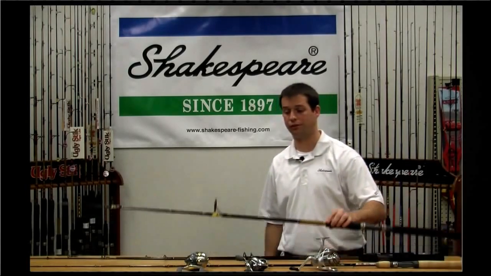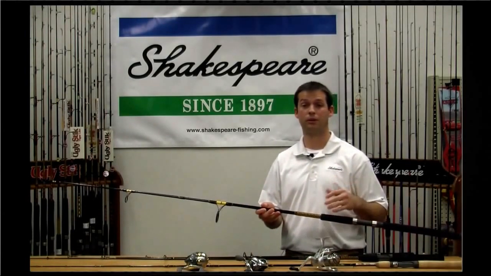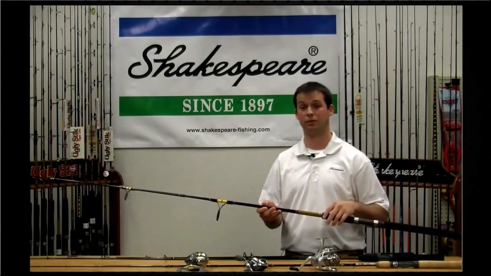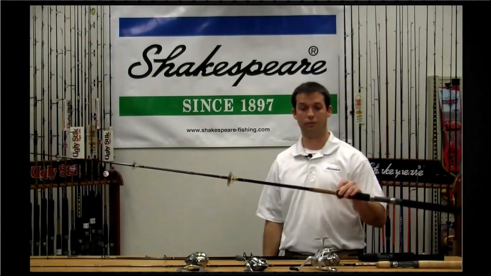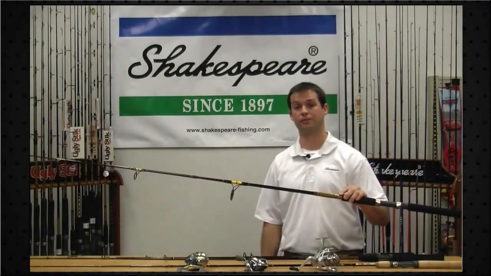If you're going to be surf fishing or pier fishing or catfishing, we recommend you go with a medium heavy to heavy action rod. This is the 8-foot medium heavy surf rod, which was one of our most popular surf fishing rods.